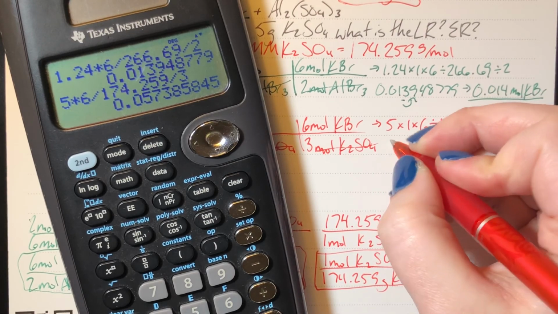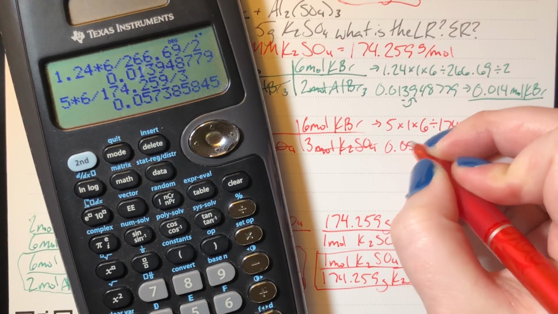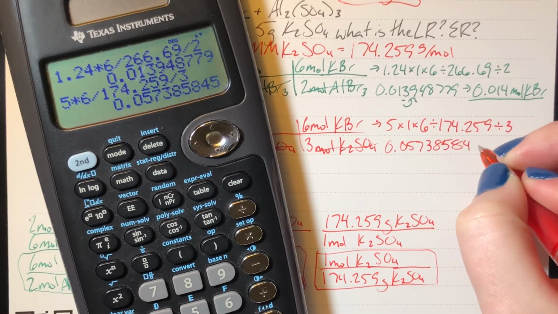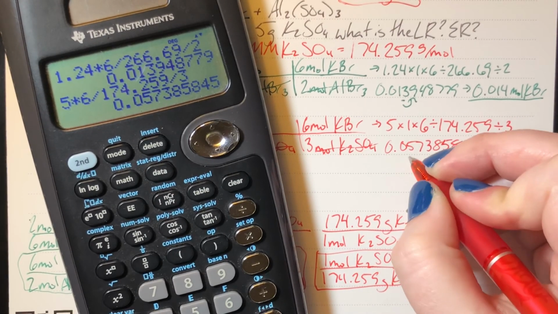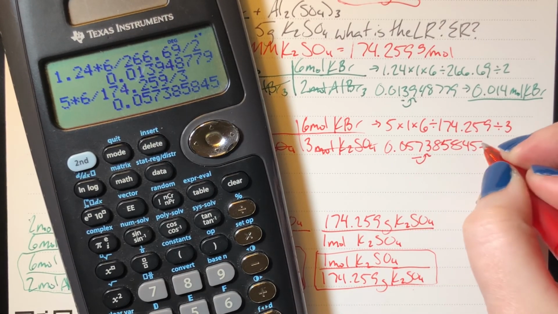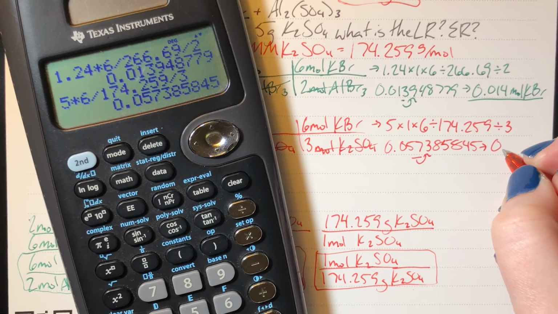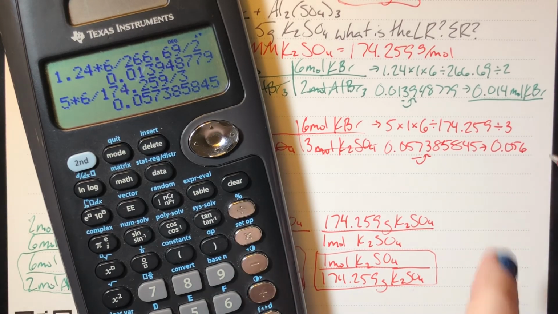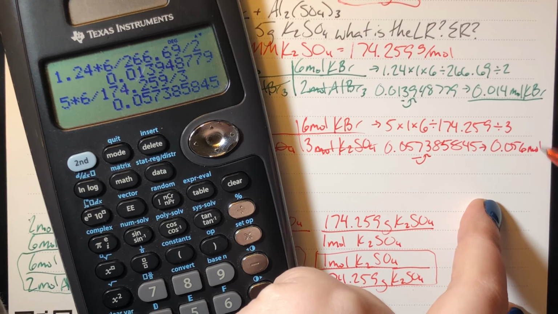And that also gives me a very small number of 0.057385845. I'm going to round it to the third decimal place again, just to be consistent, and so that will give me 0.056, and then mole, I didn't have enough room, KBr. That will be my answer.